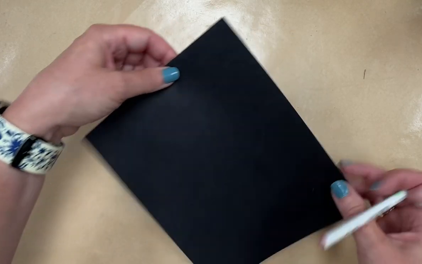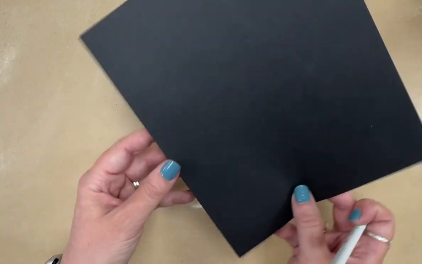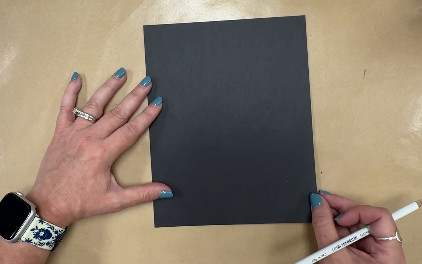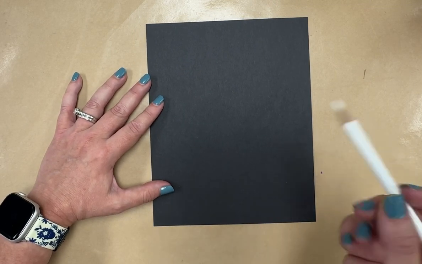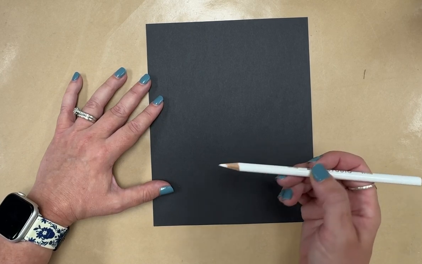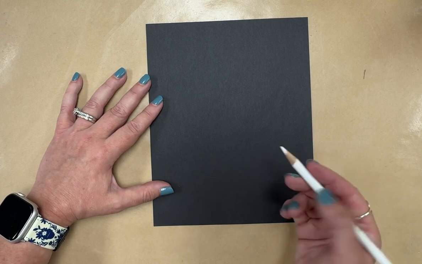That's very important. We don't want it with the long side going this way, or we'd have a short, stumpy tree. We want to turn it with the long side going up and down. Make sure your students are doing that. And we're going to draw our tree. I'm going to use a white or a light colored pencil, so it will show up on here. White or yellow, and even a light blue would work.